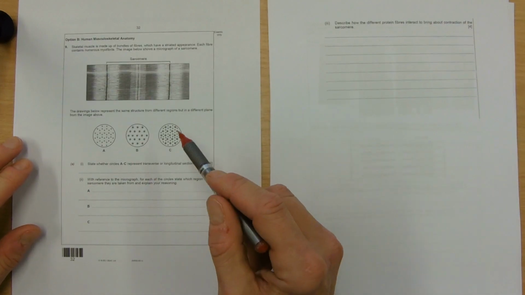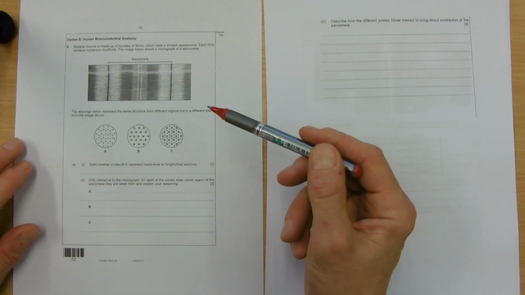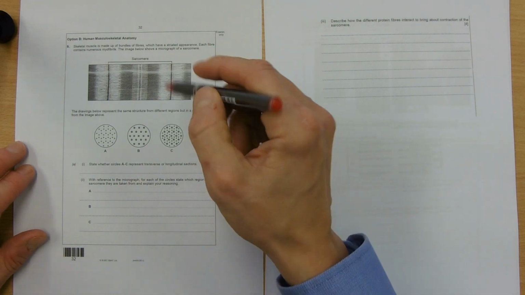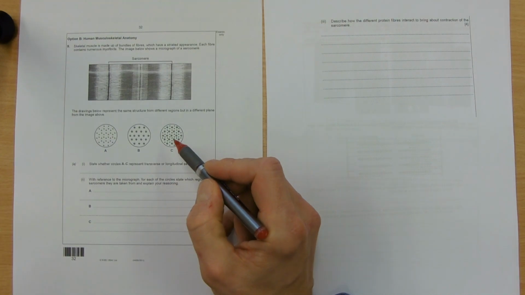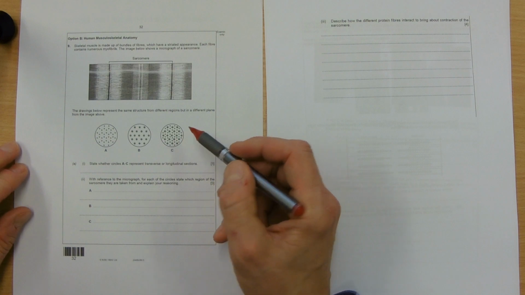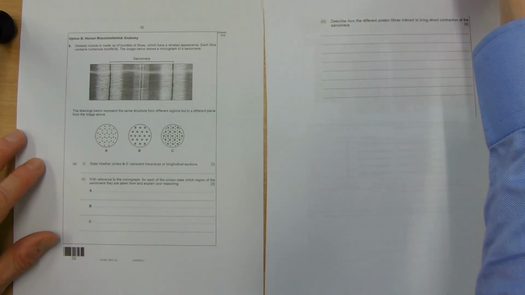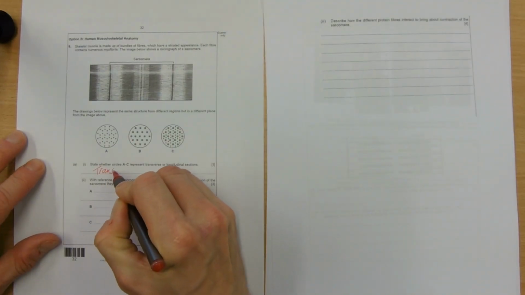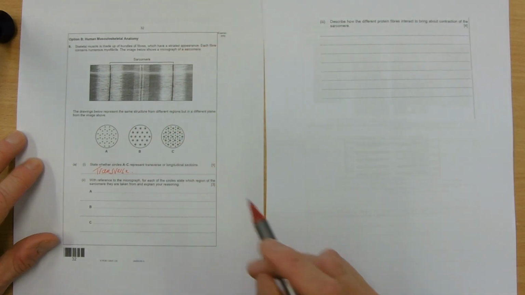Well, a longitudinal section is along the length. So longitudinal, it's a longit, whereas a transverse, trans means across. So if you imagine a banana, if you make a banana split, that's a longitudinal section. Or if you make circular slices of banana, that's a transverse section. So these are transverse, so they've chopped this sort of sideways.